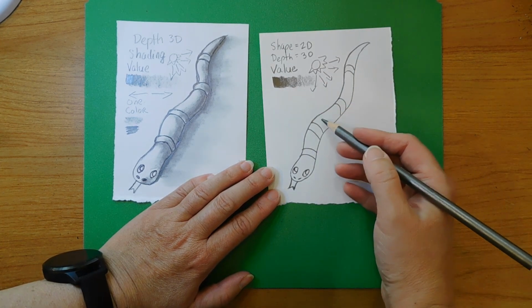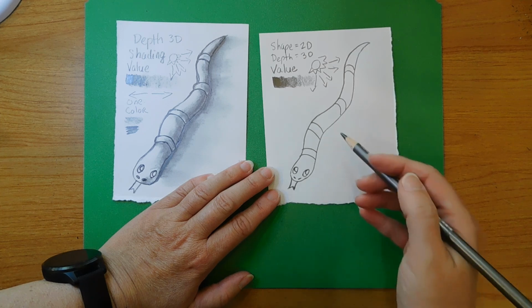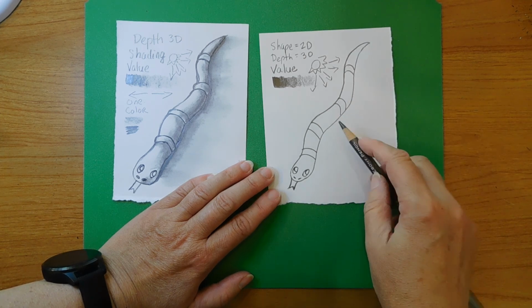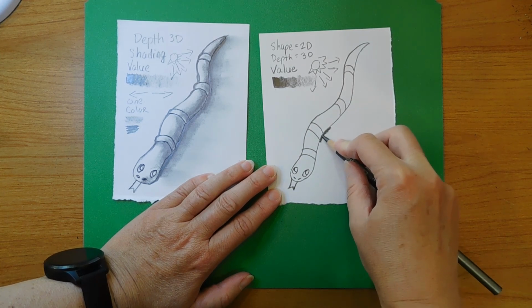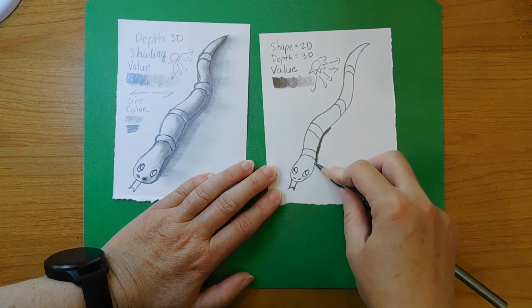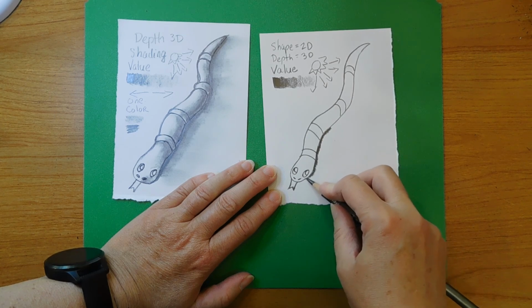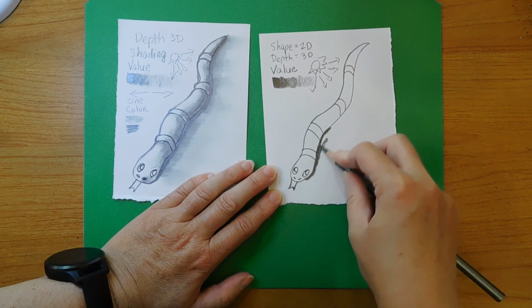That means there's going to be limited shading on that side. This is the side that's going to have the darkest shading. So I'm going to take that dark value and apply it along its body because it's going to cast a shadow on the surface that it's traveling on.